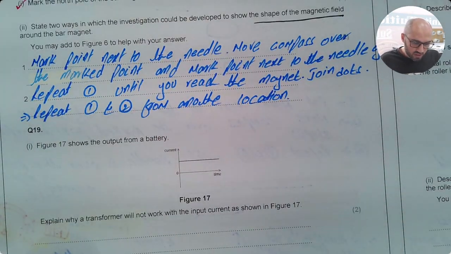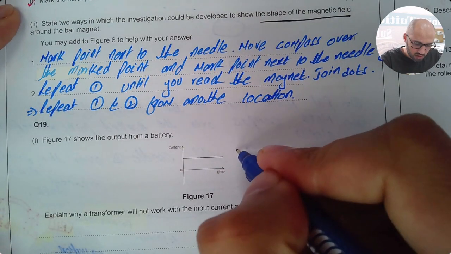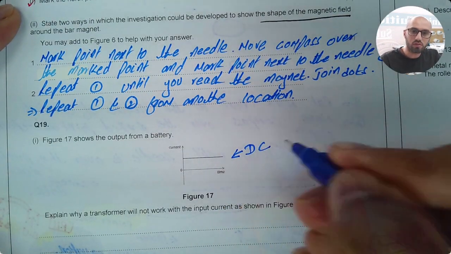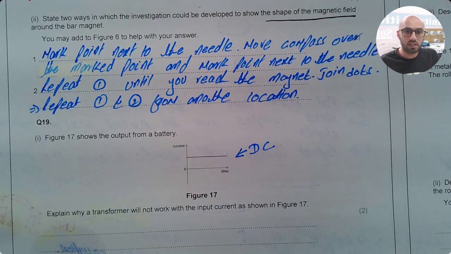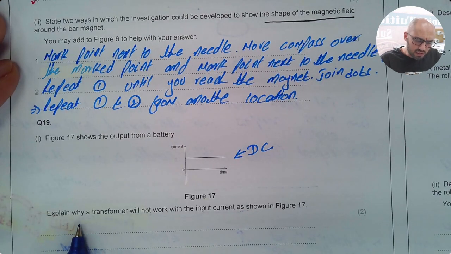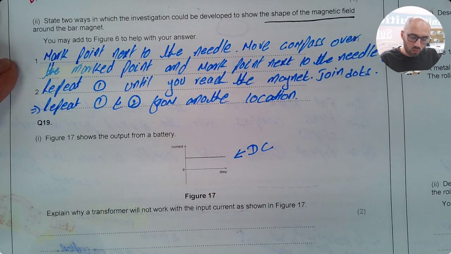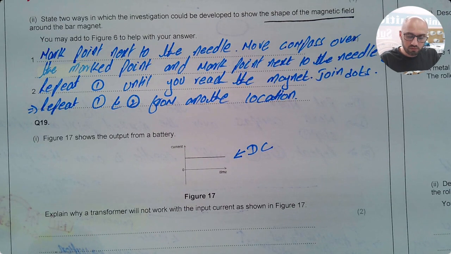Next question says figure 17 shows the output from a battery. So if I look at this current, this is DC current because it is always above 0. It's not because it's a straight line, it is because it always has a positive value. It says explain why a transformer will not work with the input current as shown in figure 17.